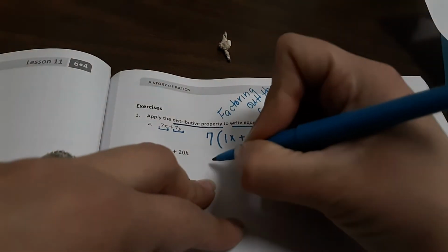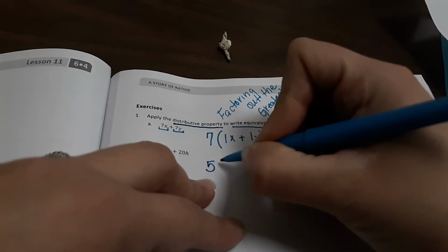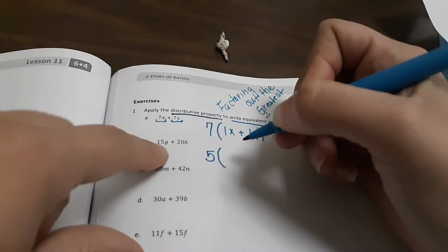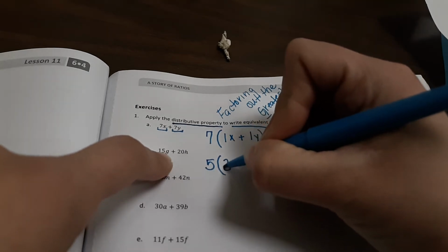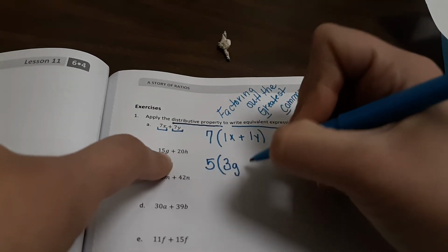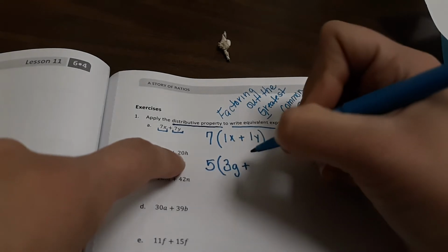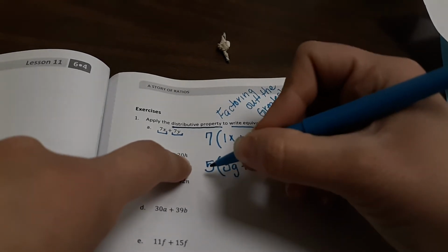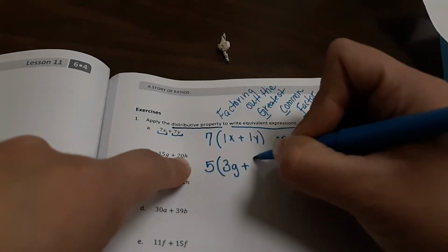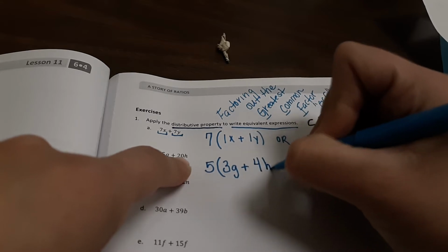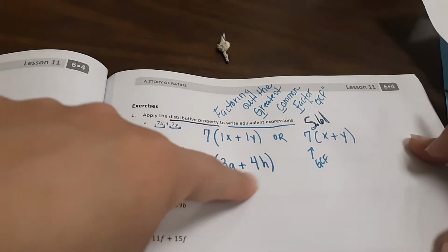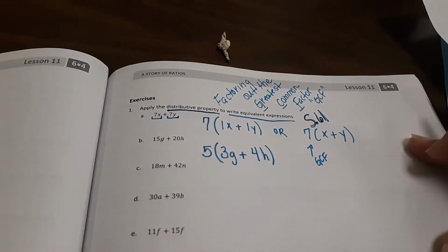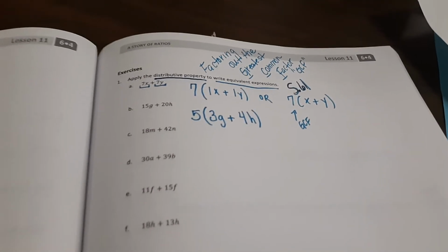So that means I'm going to take a 5 out. And 15 divided by 5 is 3g, plus 20h divided by 5 is 4h. So this is my greatest common factor, and this is what's left behind. That is it. We're done, okay? Keep it going.